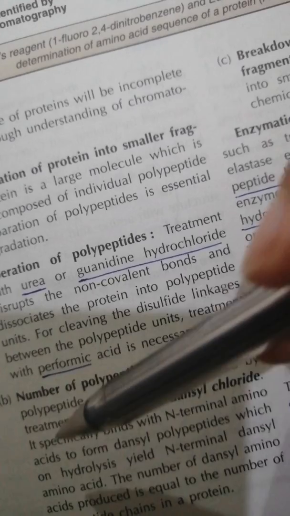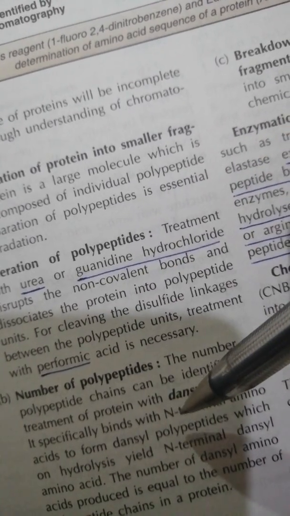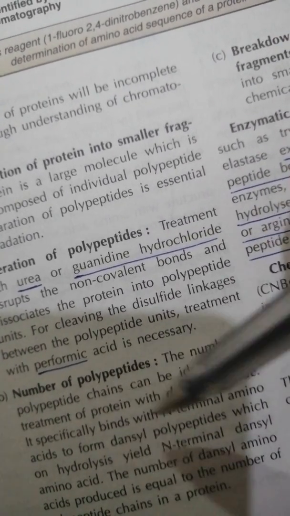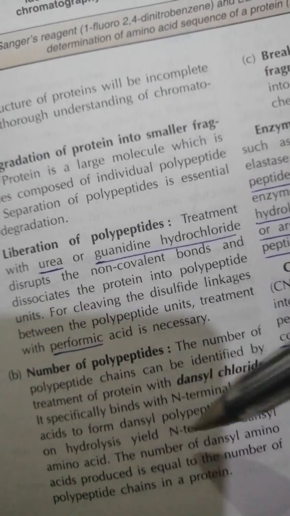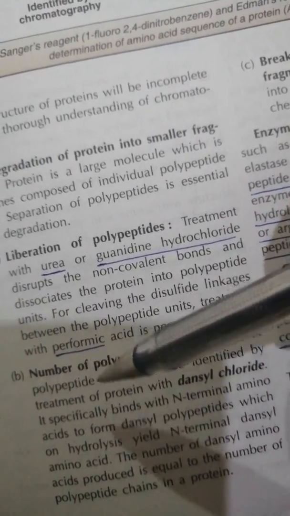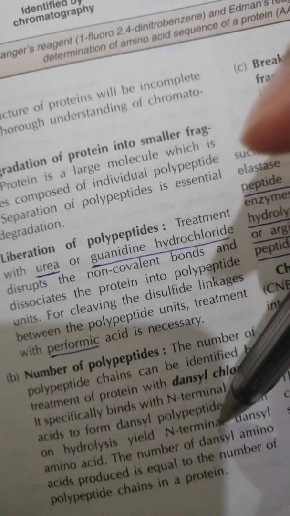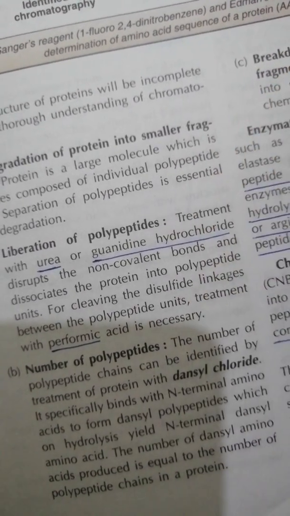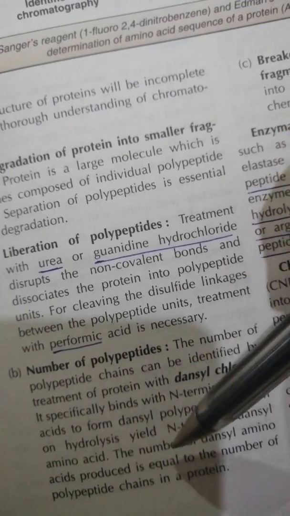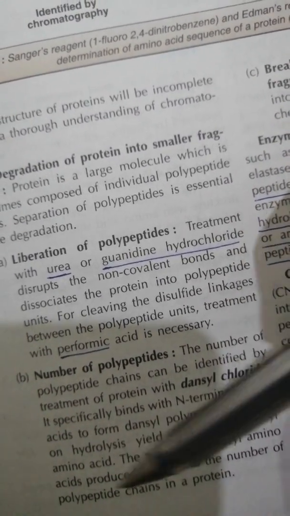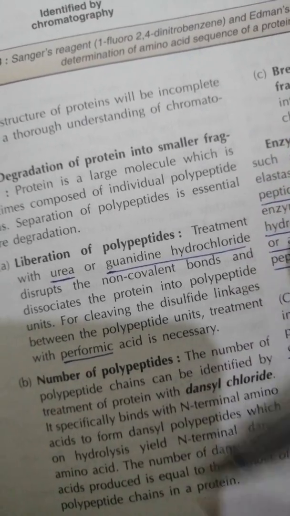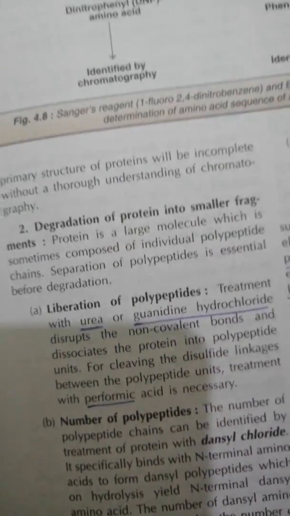Now this reagent specifically binds with N-terminal amino acids to form dansyl polypeptides, and these polypeptides on hydrolysis yield N-terminal dansyl amino acids. And the number of dansyl amino acids produced is equivalent to the number of polypeptide chains in a protein, right?